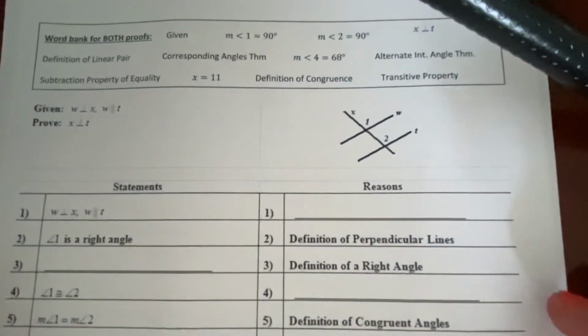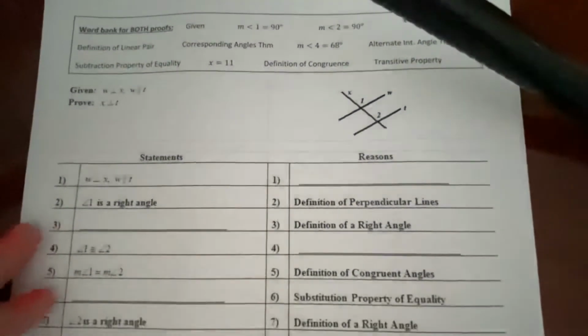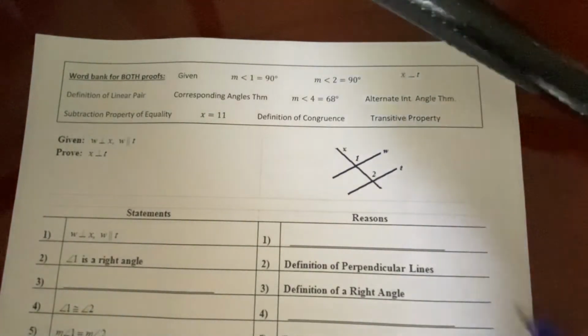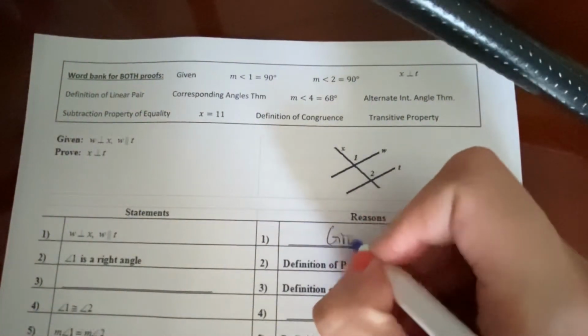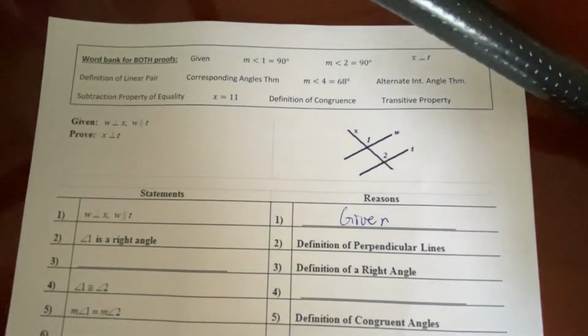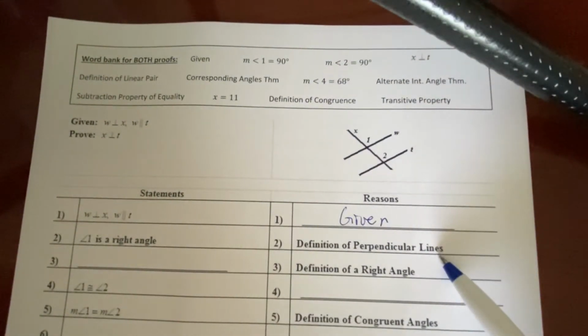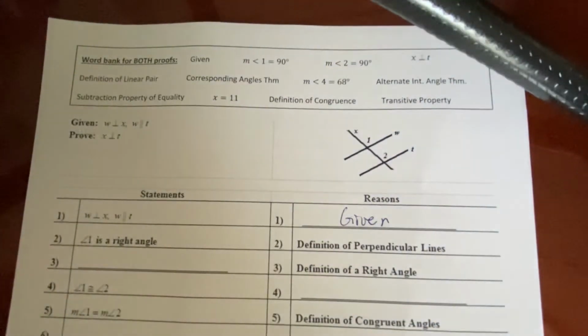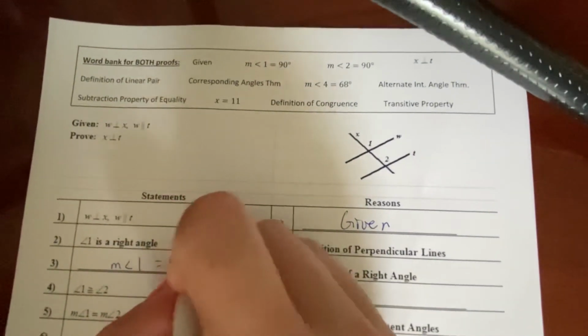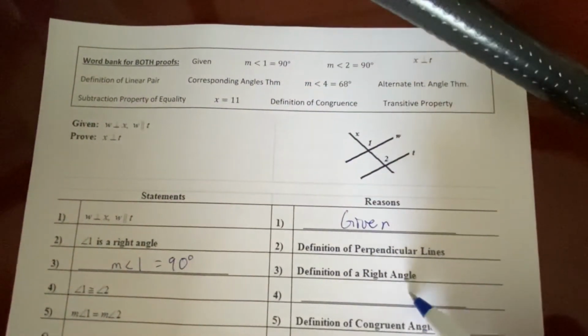All right, so on the test you're being given a word bank. You'd be like, yay, Miss Garner, the best. Yeah, so you can use a word bank to answer the questions. So first one's always given. Angle 1 is a right angle by definition of perpendicular lines, because we know W and X are perpendicular. We know the measure of angle 1 should equal 90 degrees by definition of the right angle.